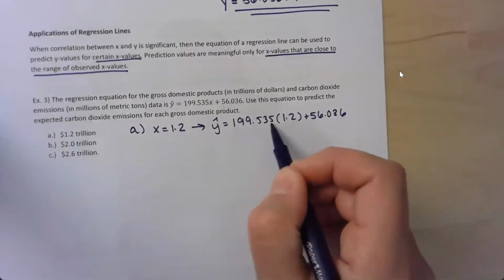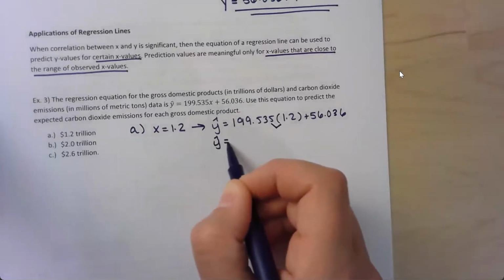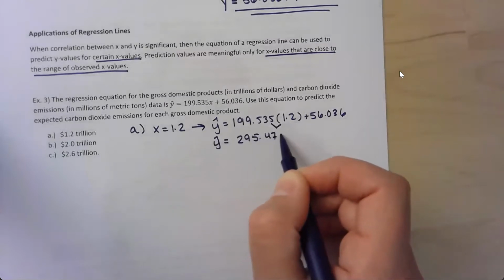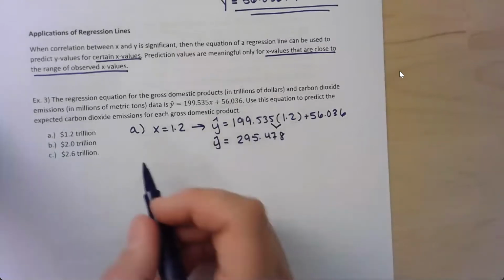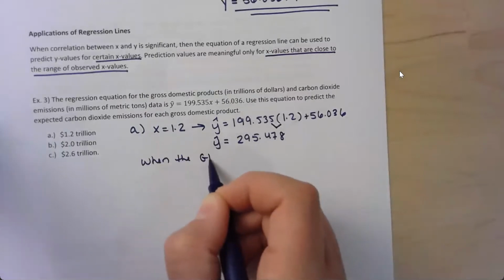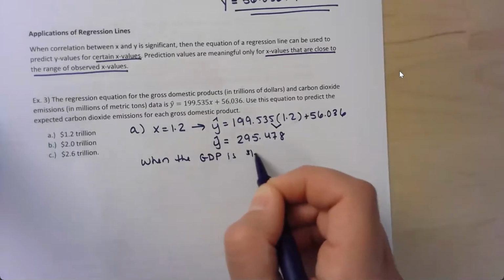So you're going to multiply this first and then add, and we see the value is 295.478.